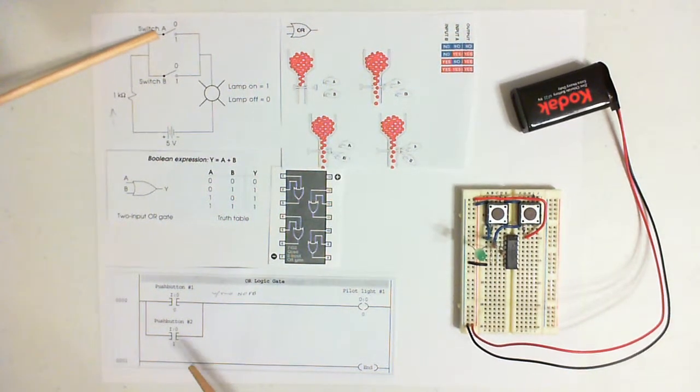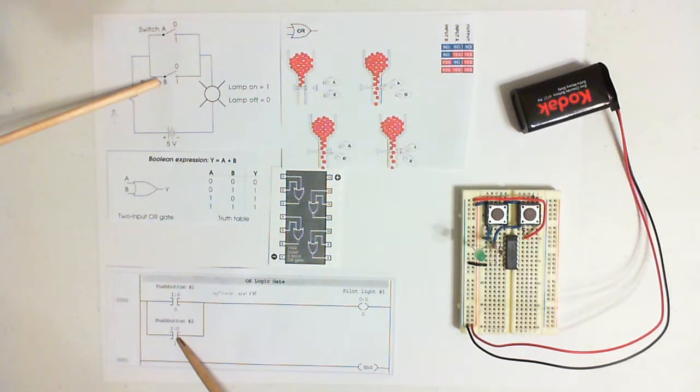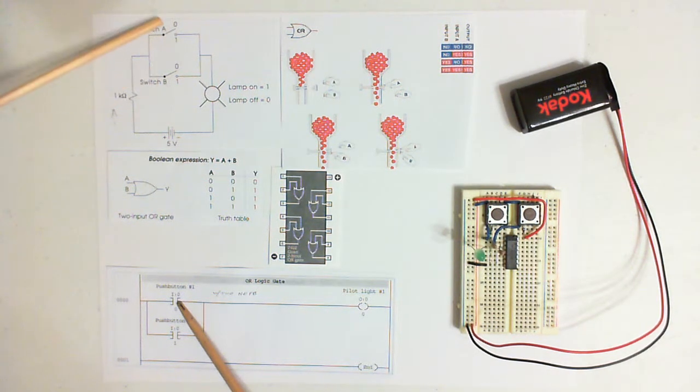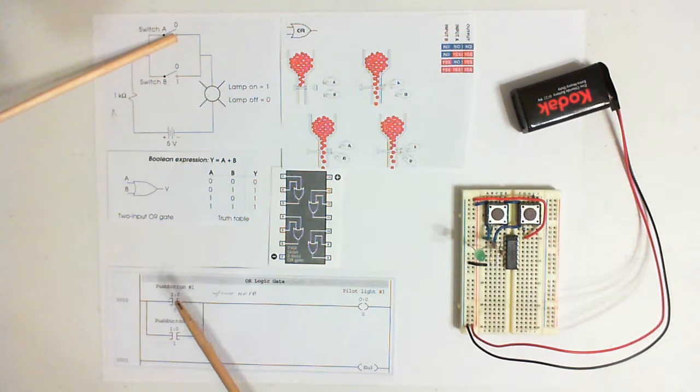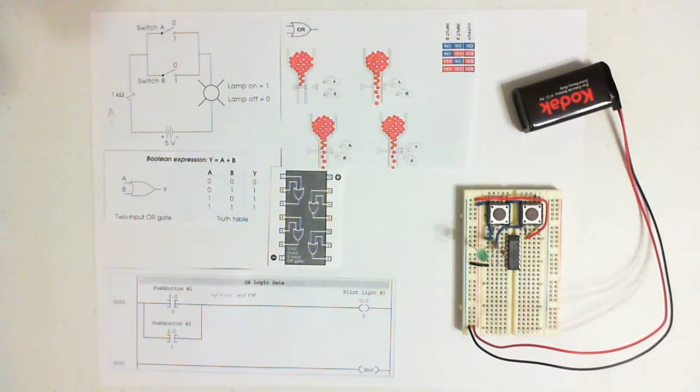When A is not pressed, this is false. B is not pressed, this is false. It's only when push button 1 closes, this becomes true, allows a logic to go all the way through here, turning on the pilot light. Or you could have push button 2, when that is pressed, it allows logic continuity to turn on the pilot light. And that's how an OR function logic gate works.